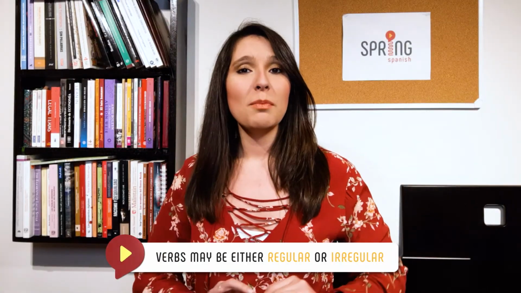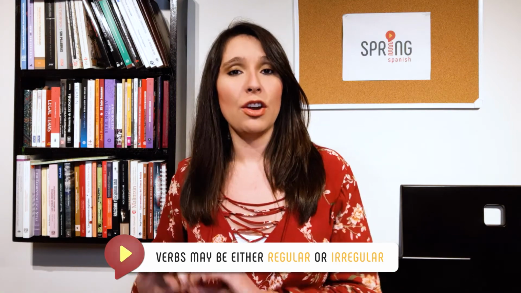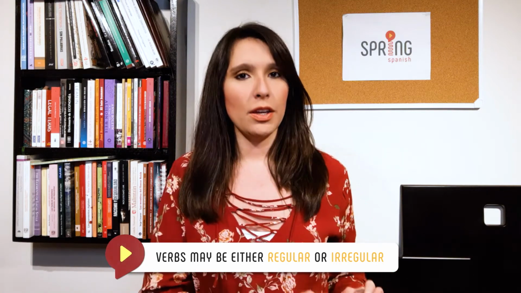I know that verb conjugation in Spanish might come across as unpredictable, nonsensical even, but there are two features that will allow you to fully understand how verb conjugation works in Spanish. Number one, in terms of conjugation, verbs in Spanish may be either regular or irregular. Regular verbs follow a pattern. Irregular verbs don't. To keep things simple, we'll focus on regular verbs for now.